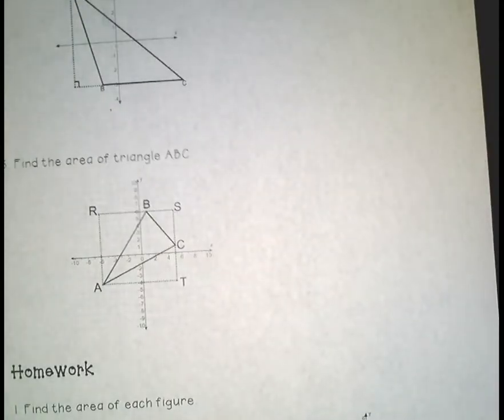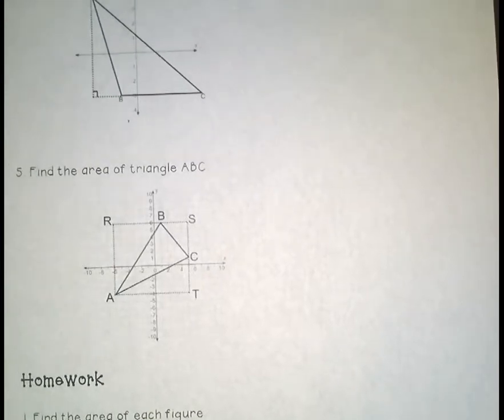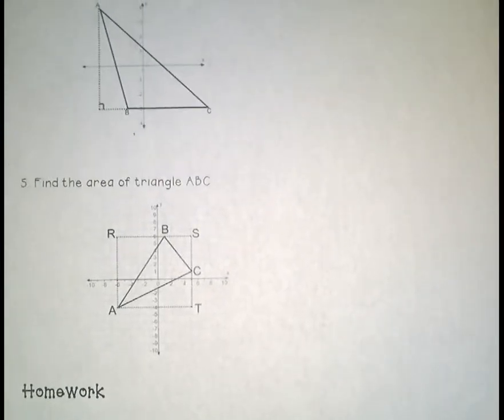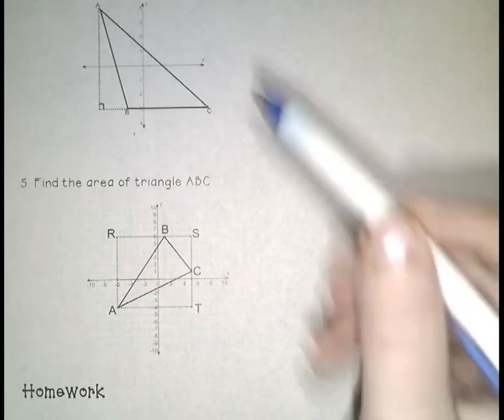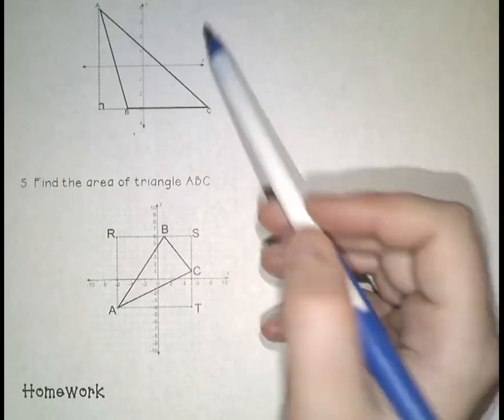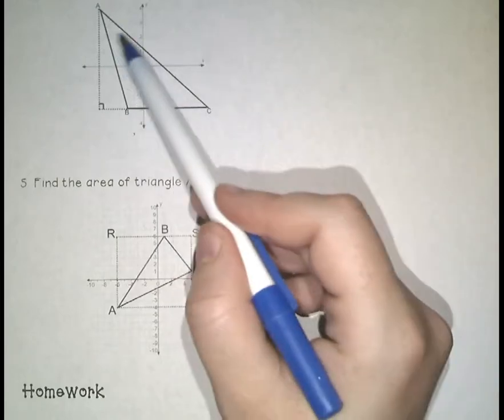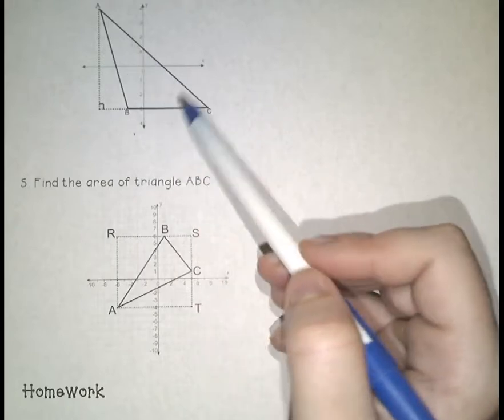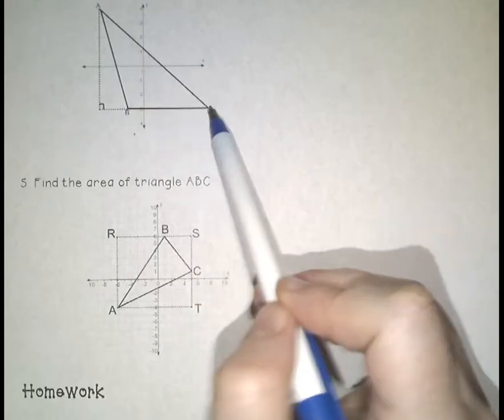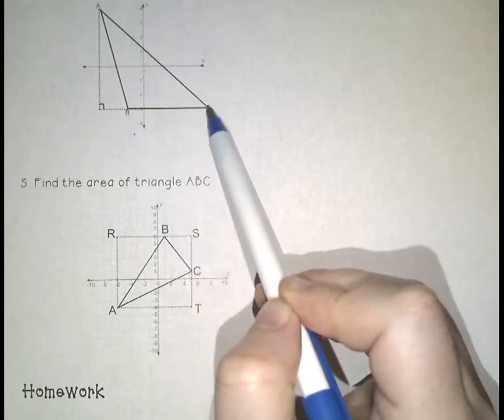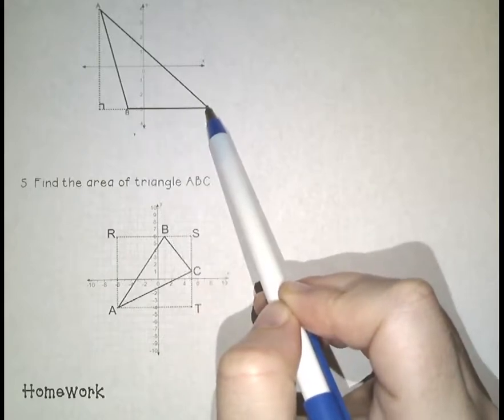All right. The area of the triangle ABC is 14 square units. Find the length of side BC. The area of the triangle ABC is 14 square units. So this is 14. We need to find this part, BC. BC is the base of our triangle, right?